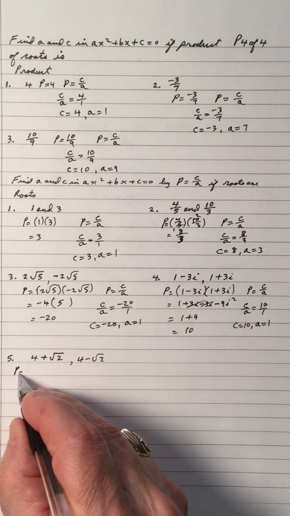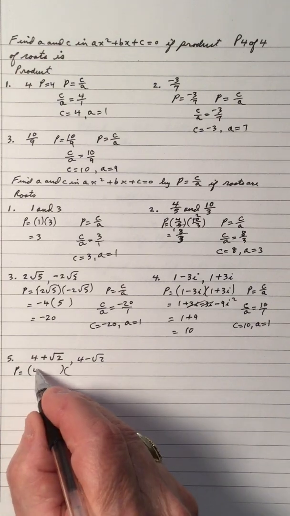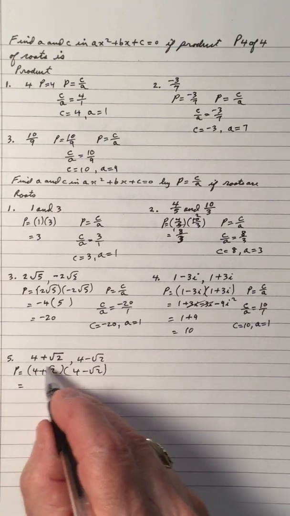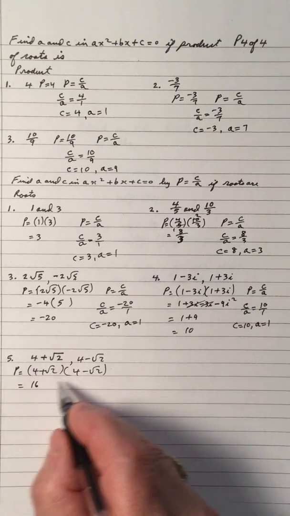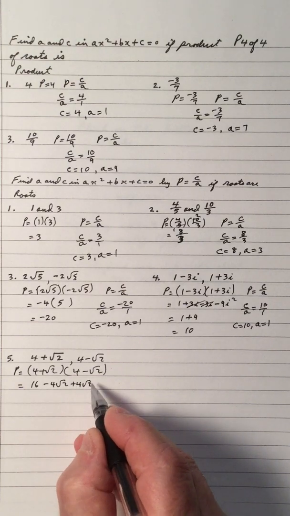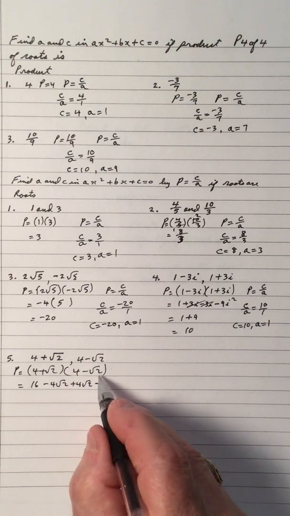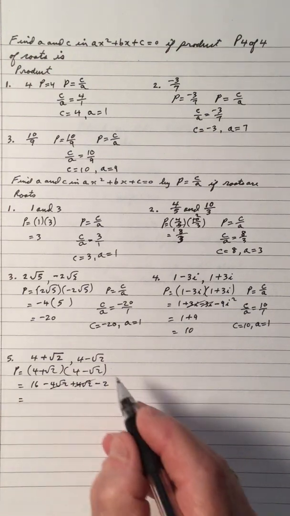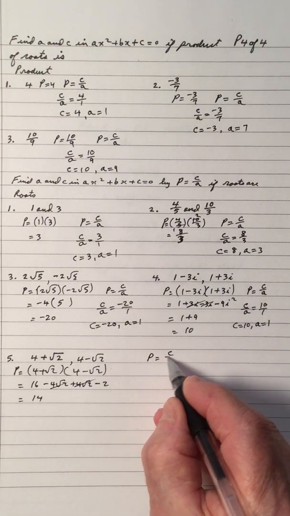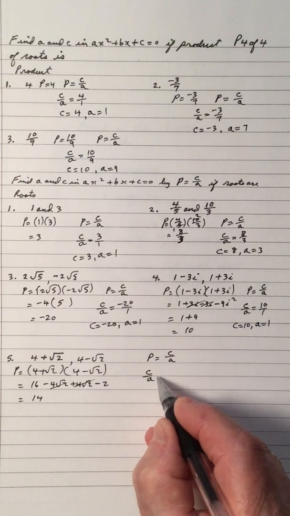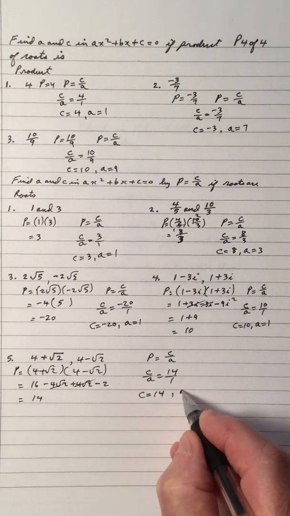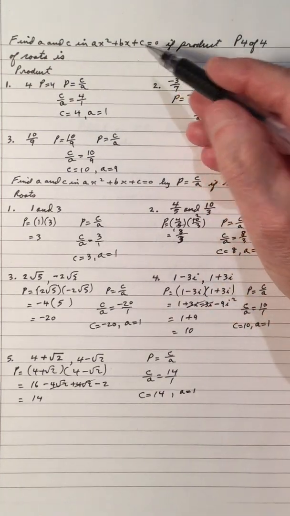And the product of these roots, here we go: 4 plus root 2 times 4 minus root 2. Let's find the product. FOIL: first, 4 times 4 is 16, outside, negative 4 root 2, inside, positive 4 root 2, and last, negative root 2 times root 2 is negative 2. The middle terms cancel out, and you get 14. So the product is c over a. So c over a equals 14 over 1. c is 14, and a is 1, as the values of a and c in this equation.